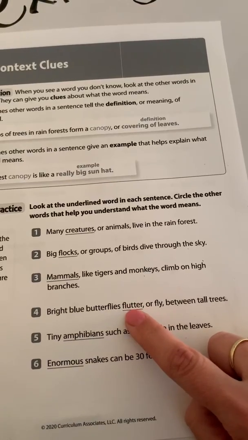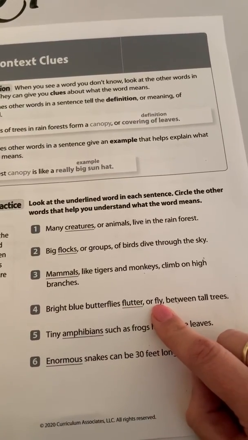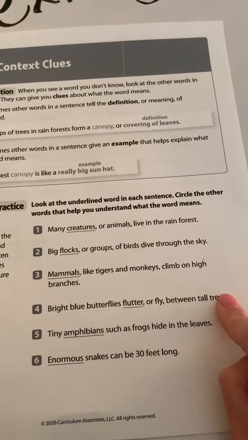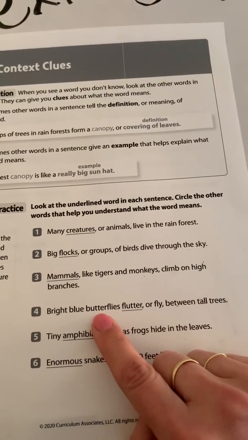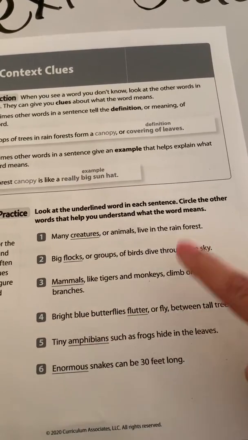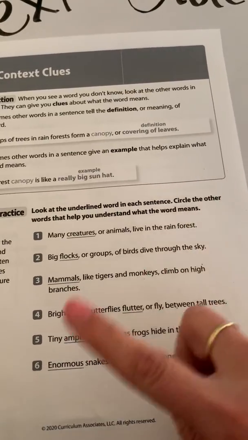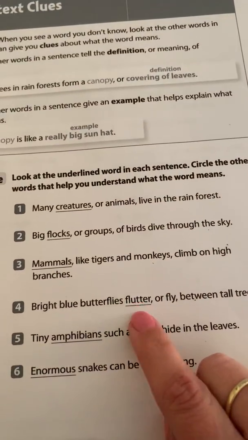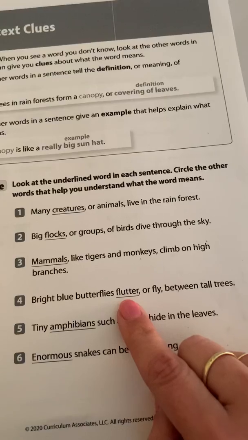So right after this word is the phrase fly between tall trees. So I'm picturing a butterfly, and I'm picturing 2 trees, and I'm picturing it flying back and forth. What does a butterfly do when it flies back and forth?